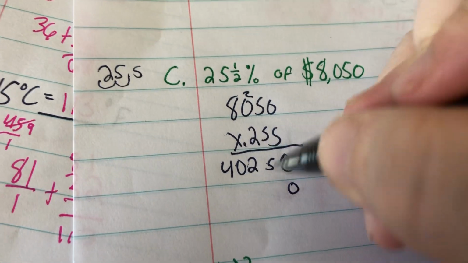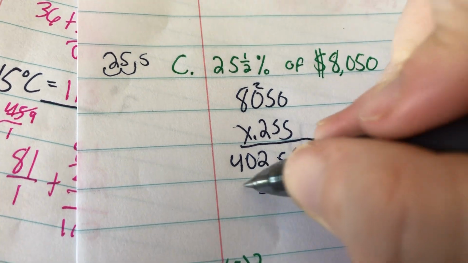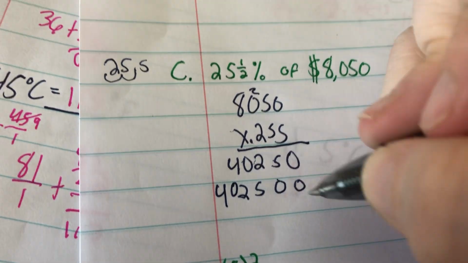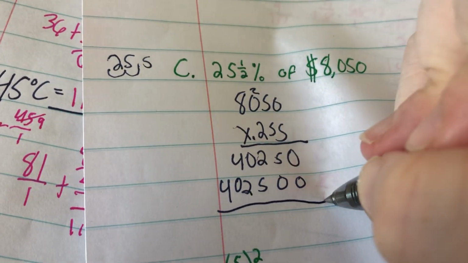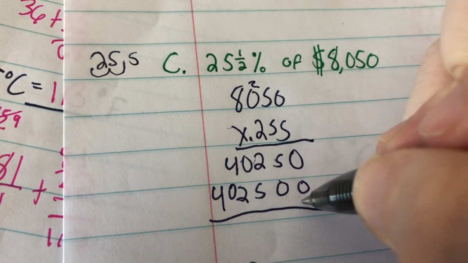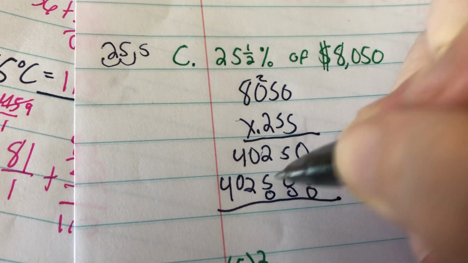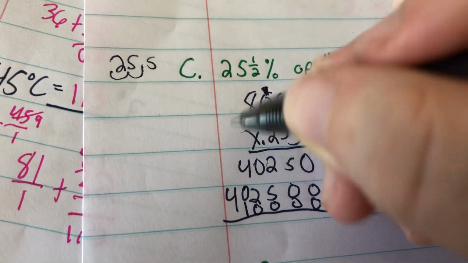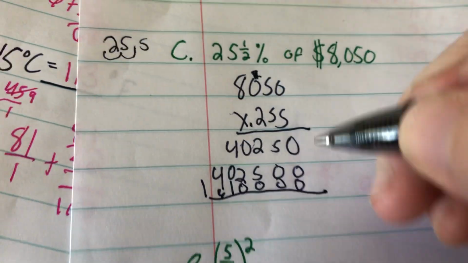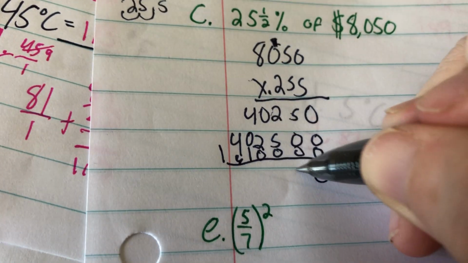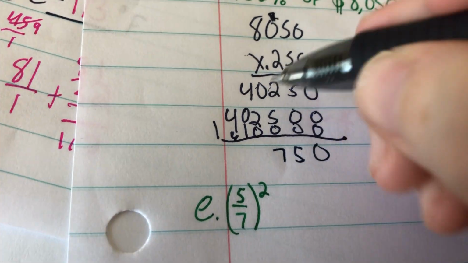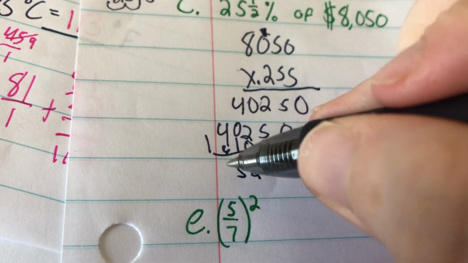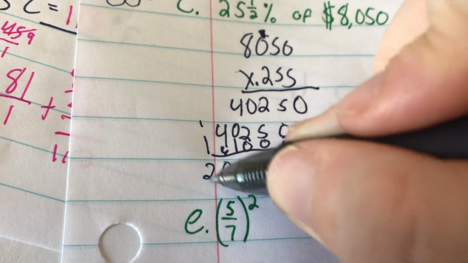Add a 0. Then these numbers are going to be the same because it's by 5 again. So 0, 5, 2, 0, 4. Sorry, those aren't lined up very well. Oh, and I skipped a row. 2 times 0 is 0. 2 times 5 is 10. 2 times 0 is 0 plus 1. 2 times 8 is 16. 0, 5. 2 plus 5 is 7. 2. 4 plus 1 is 5. 4 plus 6 is 10. 1 plus 1 is 2.